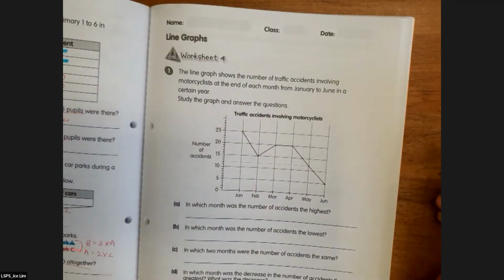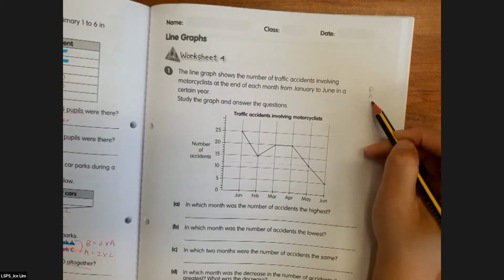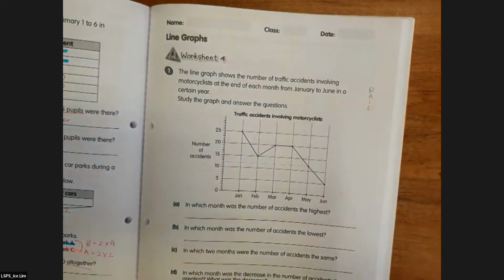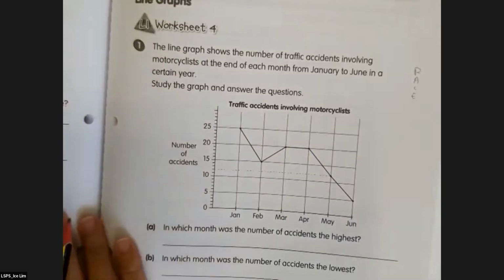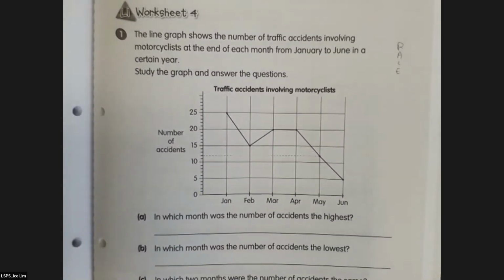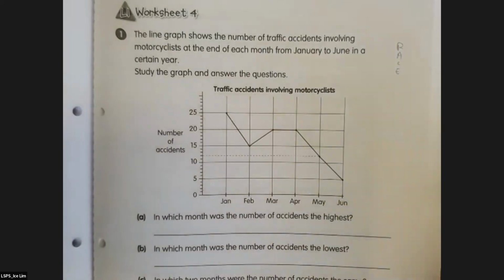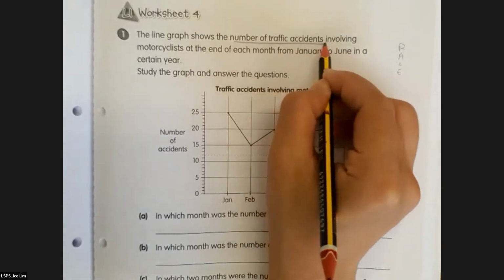The line graph here has a story involved. It's important to read the story before you carry on. Don't just go straight into wanting to answer. Okay? It shows the number of traffic accidents involving motorcyclists at the end of each month from January to June in a certain year. So, number of traffic accidents, that's the title.